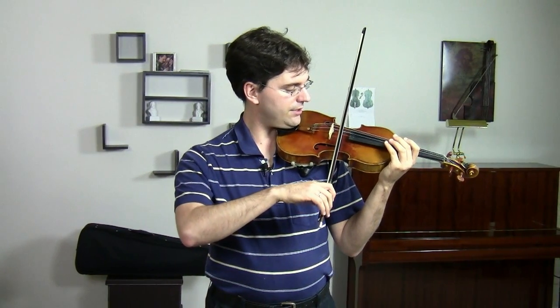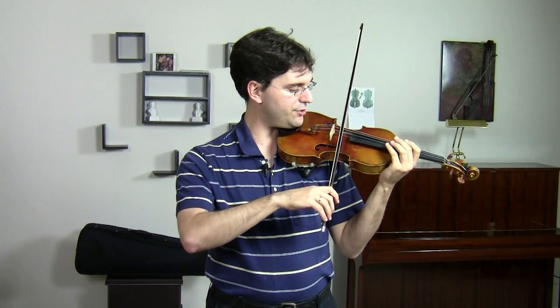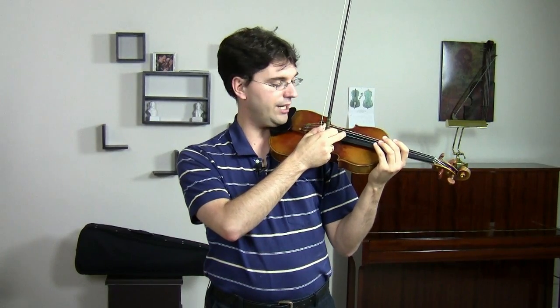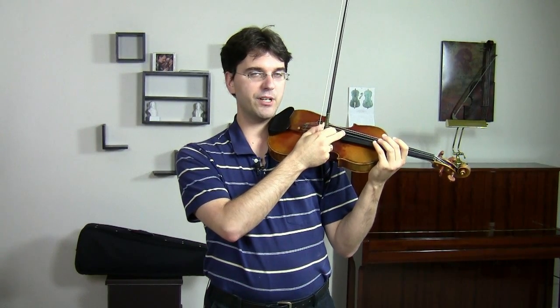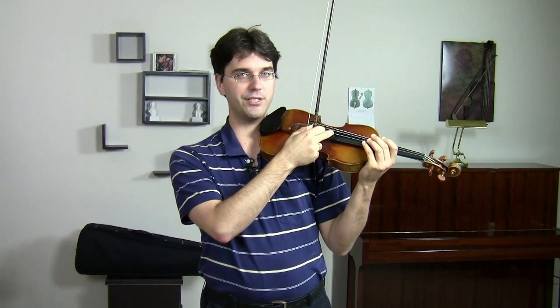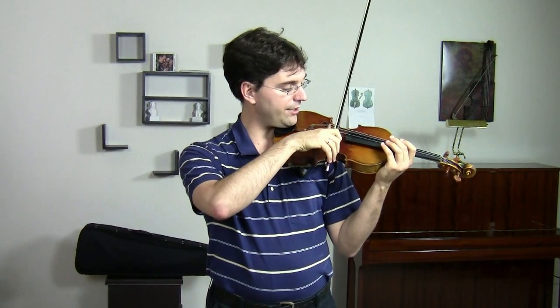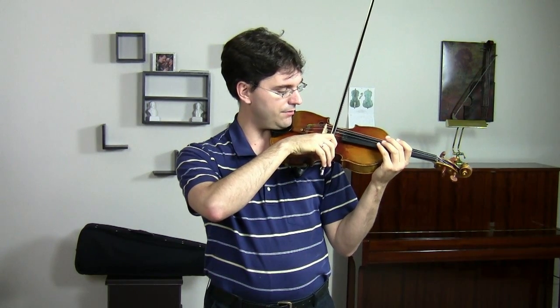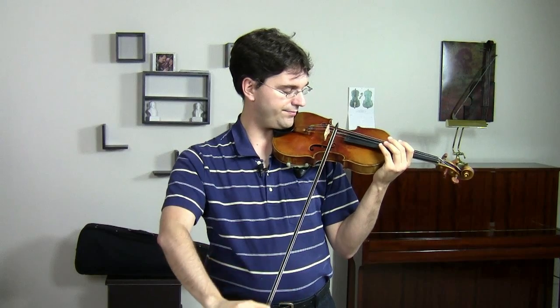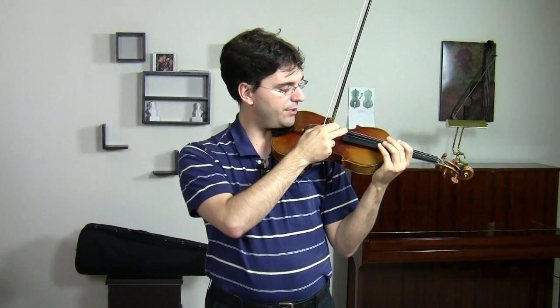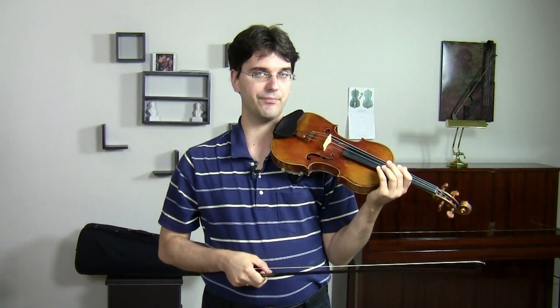As a default, I recommend having the bow pretty much right between the fingerboard and the bridge. And this is what I spend most of my days telling my students. You're gonna get a nice, healthy violin sound if you keep the bow pretty much right between the bridge and the fingerboard.